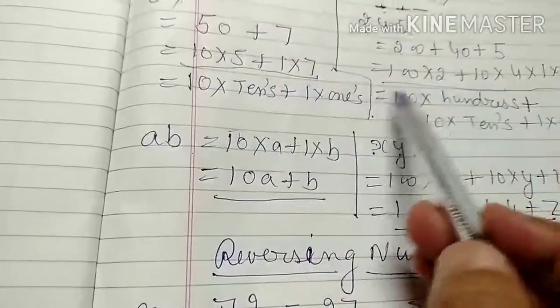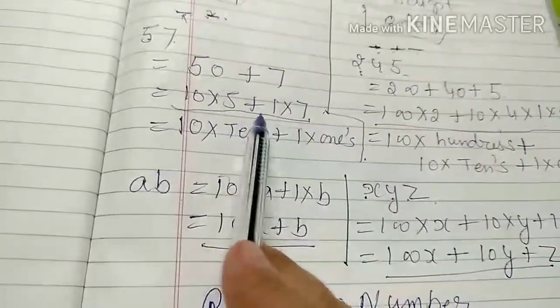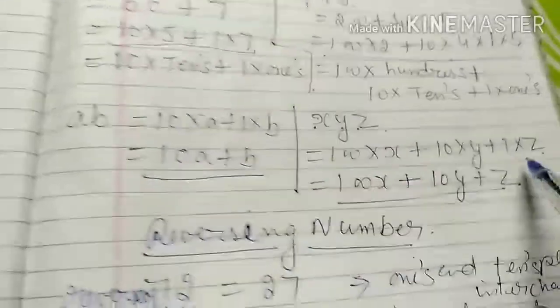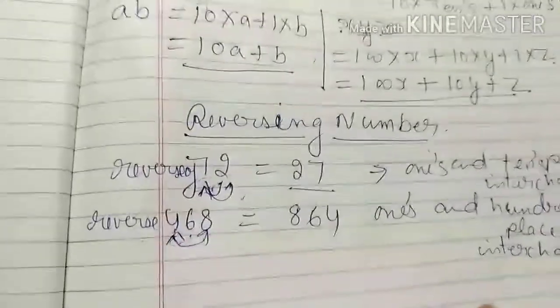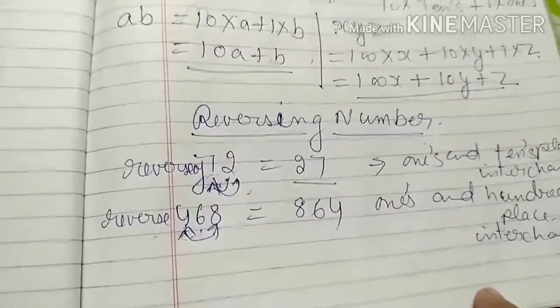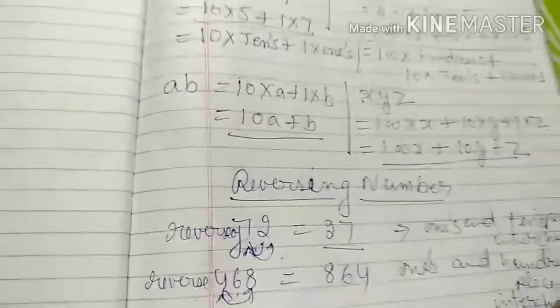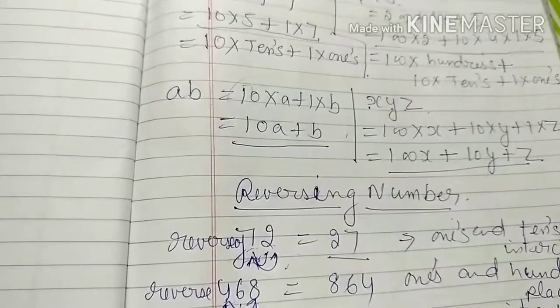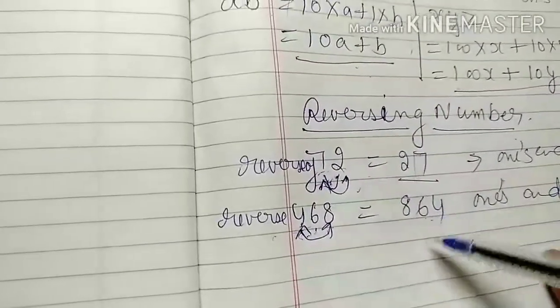So write the general form, expanded form, of a 3-digit number. The 2-digit general form is 10 into 5 plus 1 into 7 like this, and the 3-digit general form is like this. And for reversing, if a 2-digit number is there and you want to reverse it, you just interchange their places. But in a 3-digit number, you interchange the first and last digits with each other, only in a 3-digit number. Now in this regard, I have some questions like that. This is for examples like 27 and 864.